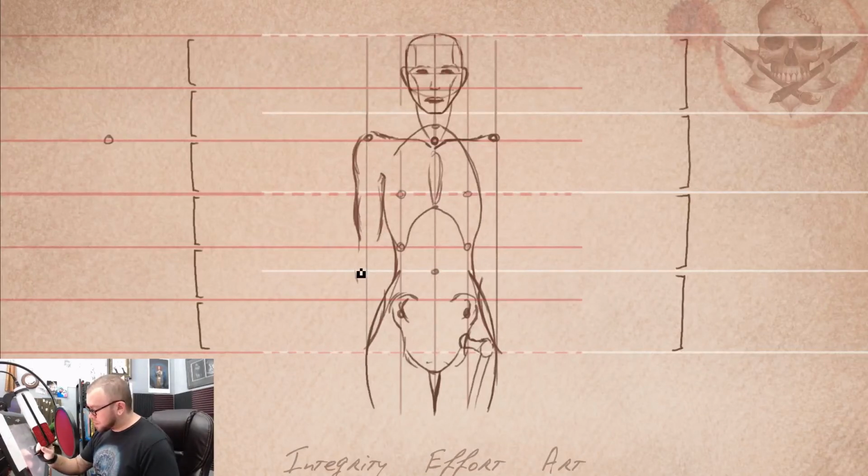Another measurement is that right at the navel line, this is also about the bottom of where the elbow will fall. So it would be about here. Whether the arm is straight or if it's bent, the elbow generally will not go below that line. We can quickly sketch that in on the other side.